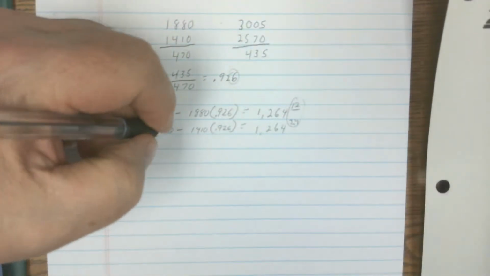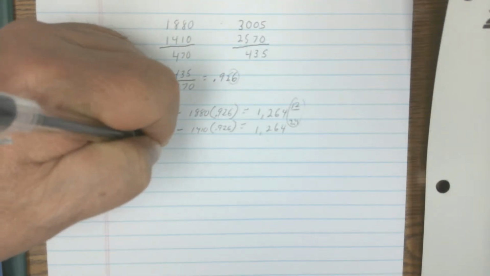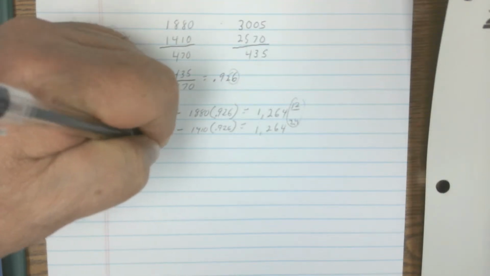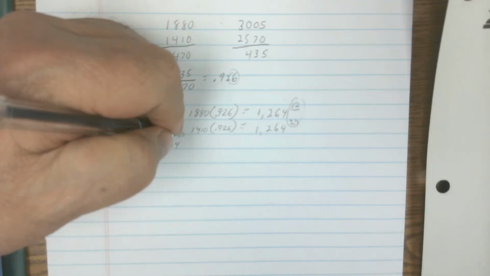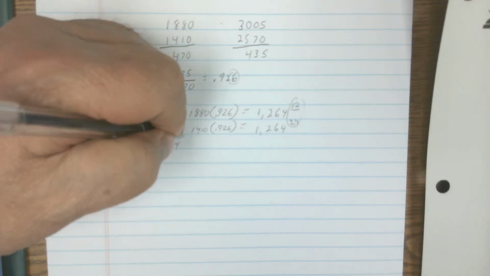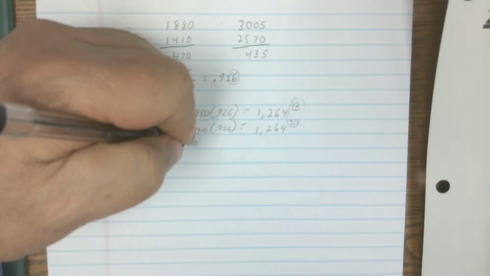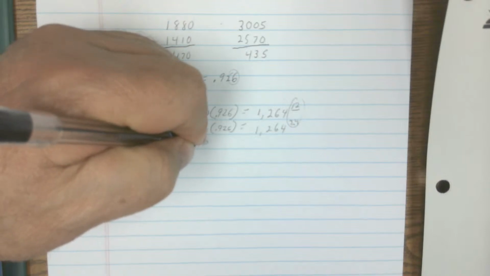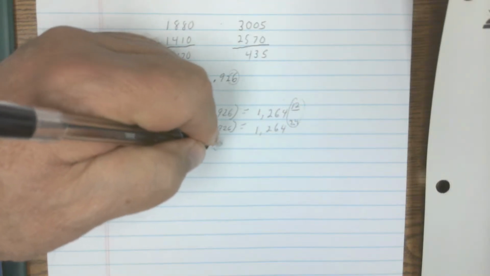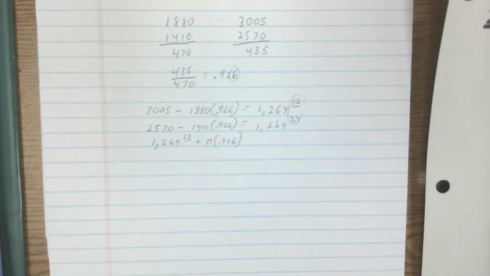So our formula for the cost is going to be a fixed cost of 1,264, and take your pick, 23. That's halfway in between, plus the activity level times 0.926. And that will be your cost formula on that.